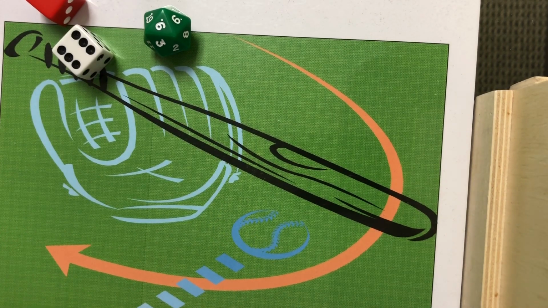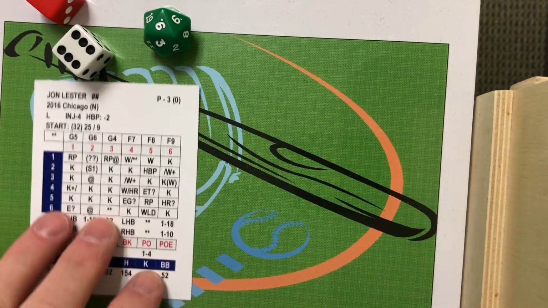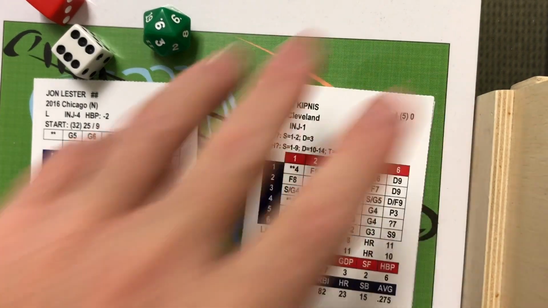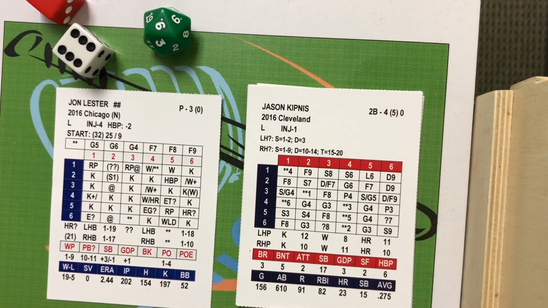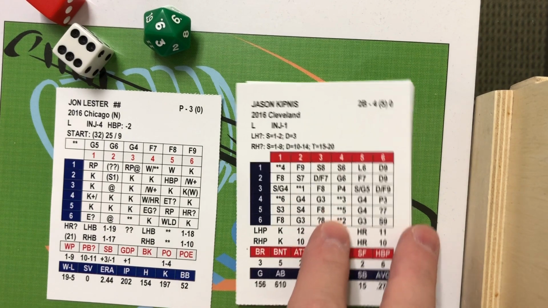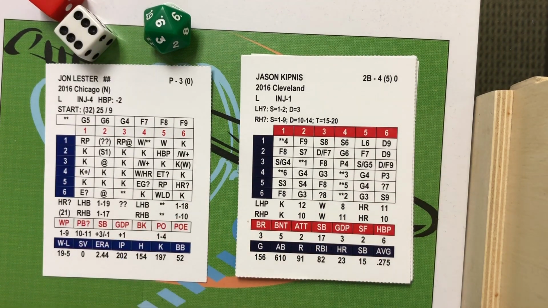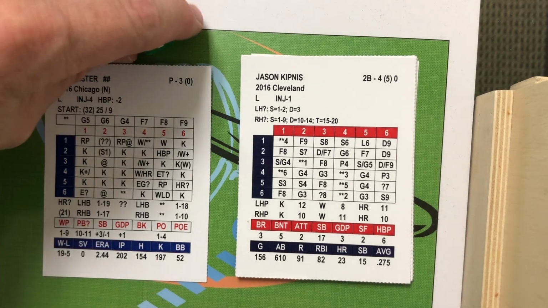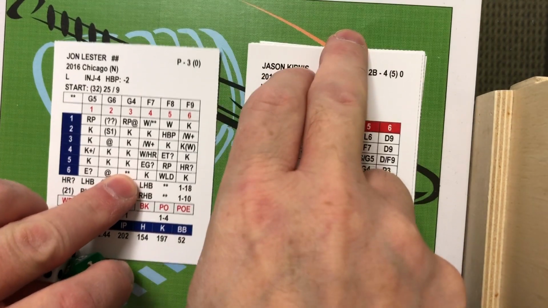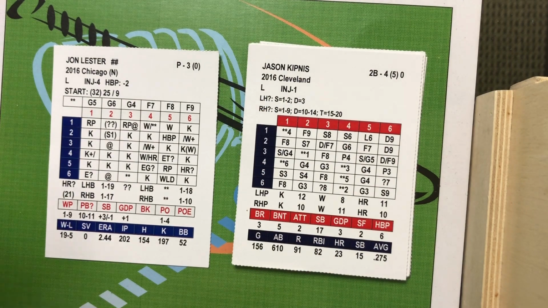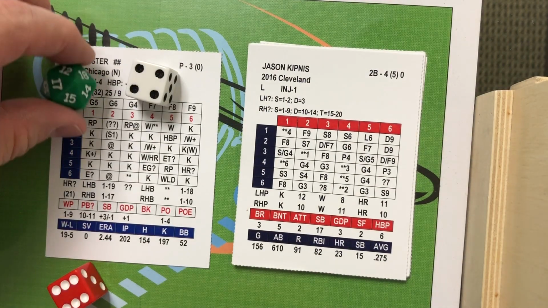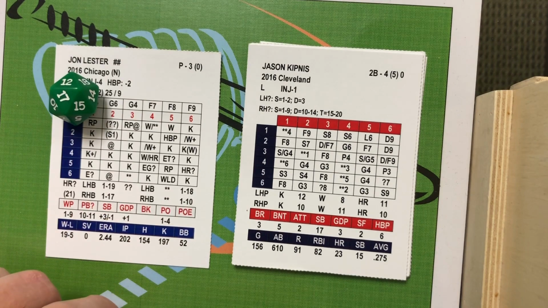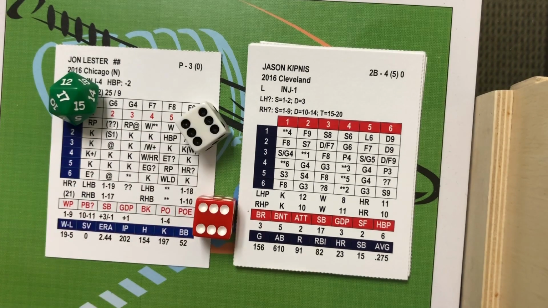6-4 Cubs. Lester out for his 3rd inning of work. Kipnis, Lindor, and Napoli, 2, 3, 4 hitters for the Indians are coming to the plate this inning, and Aroldis Chapman starts to throw in the Cubs bullpen. Lester winds and deals to Kipnis, who's 1 for 3. Strikeout check for Kipnis, too high.